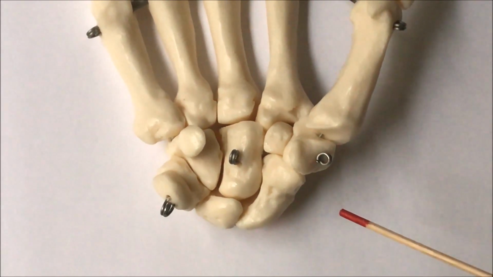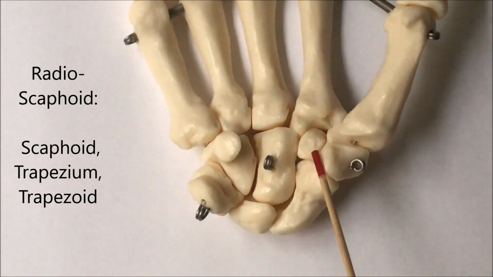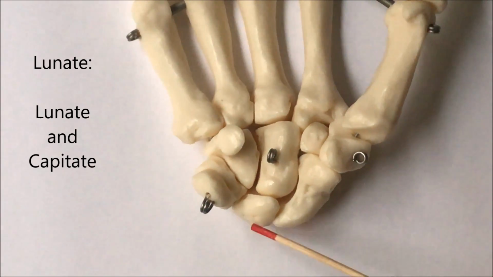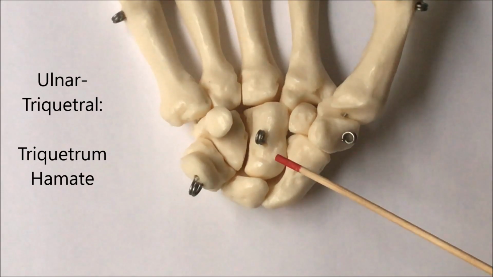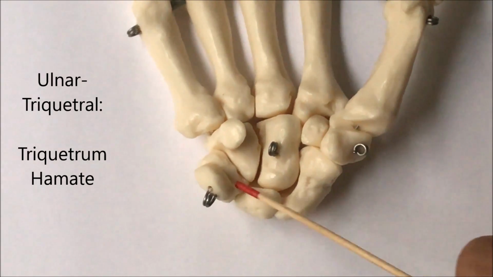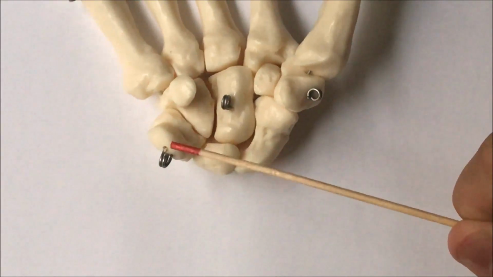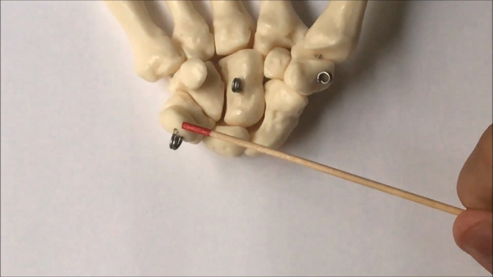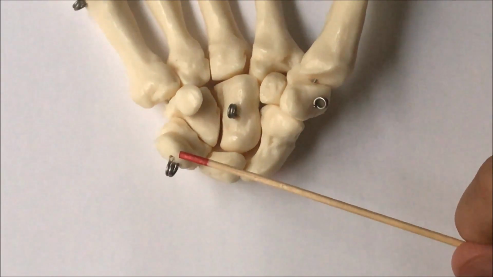The radial scaphoid column is made up of the scaphoid, trapezium, and trapezoid, while the lunate column consists of the lunate and the capitate. Finally, the ulnar triquetrum column is composed of the triquetrum and the hamate. The pisiform is not included in this view as it is categorized as a sesamoid bone of the ulna.